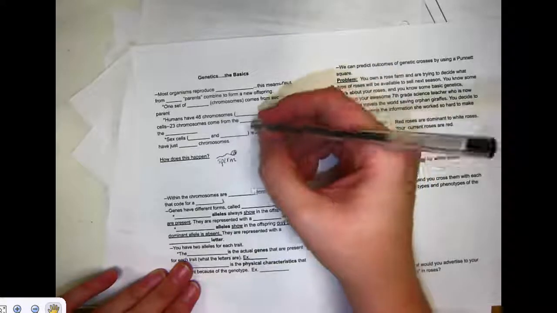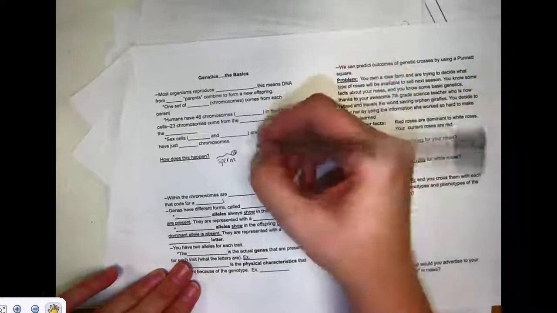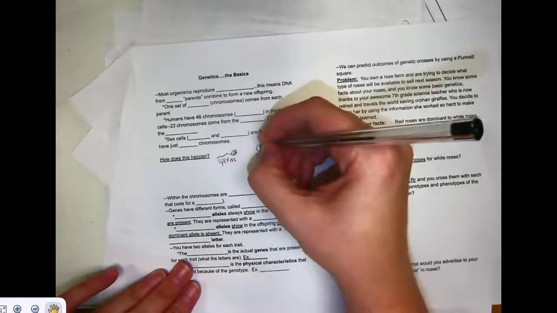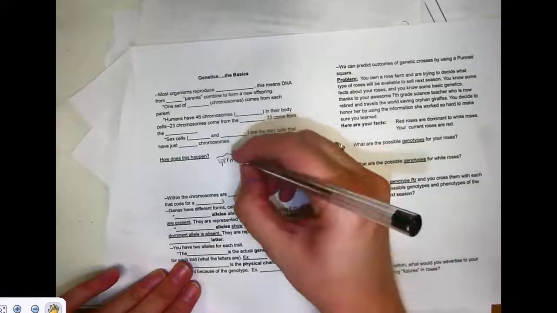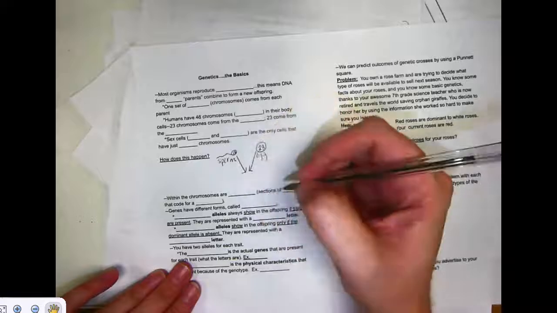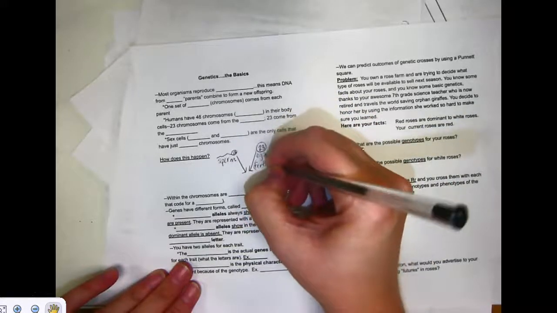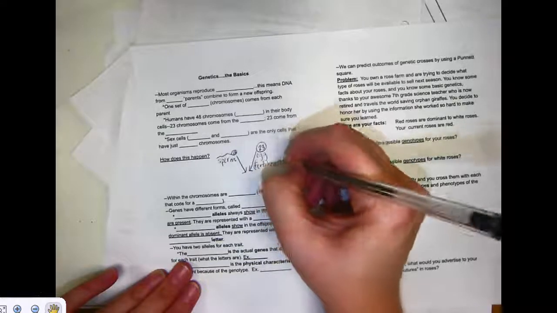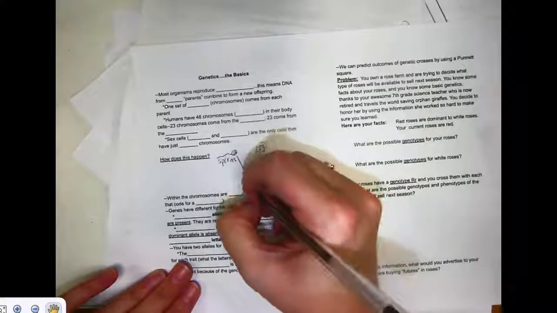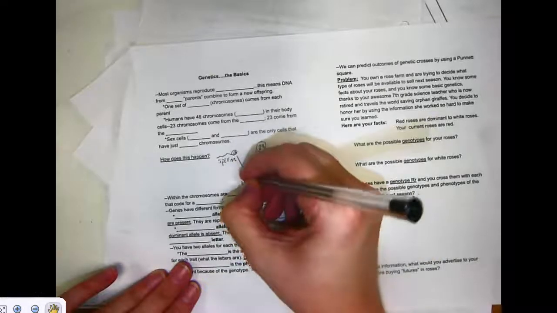Now this is how it works in humans, obviously. And then I want you to draw an egg, which would come from your mother, and inside it you also have 23. 23 chromosomes get made, because when they come together in what is called fertilization, make sure you're writing this on your notes page, they create what is called a zygote, which has a total of 46.